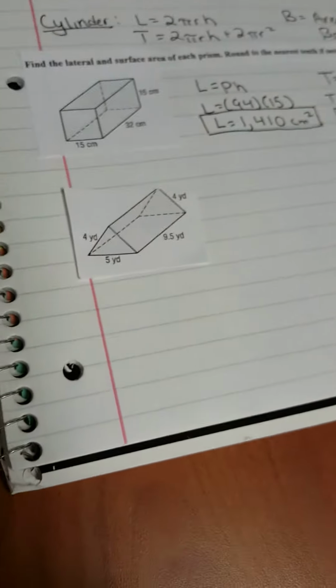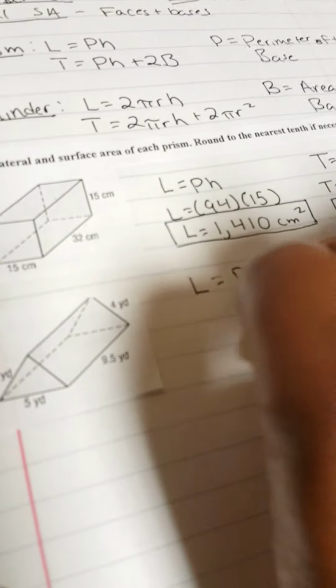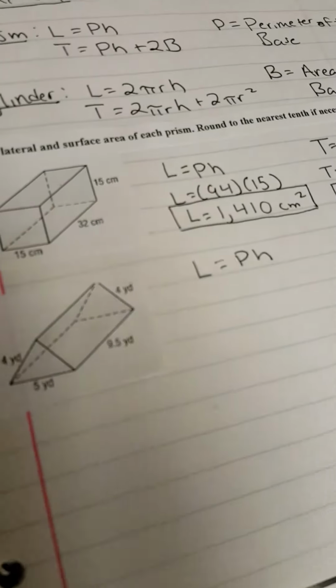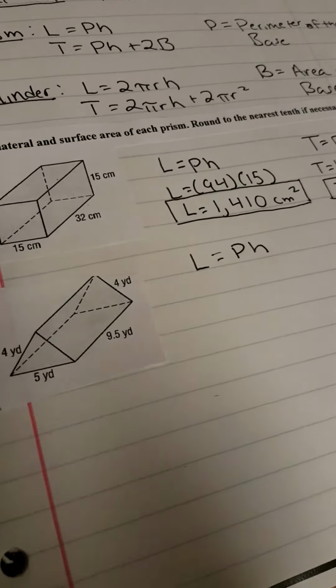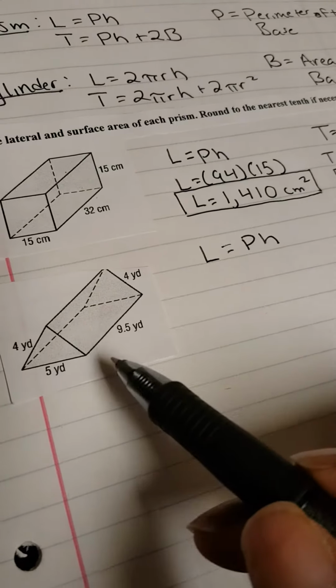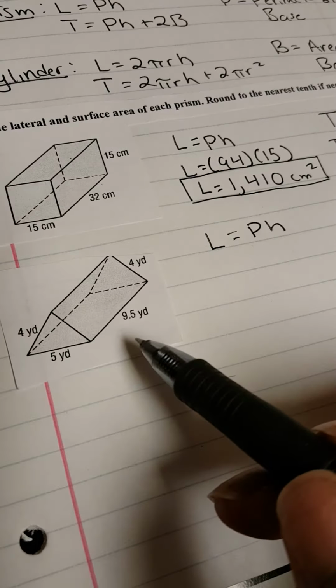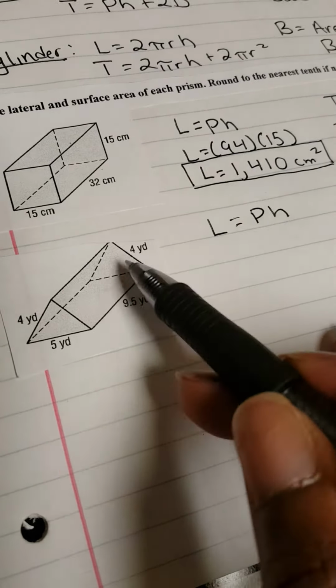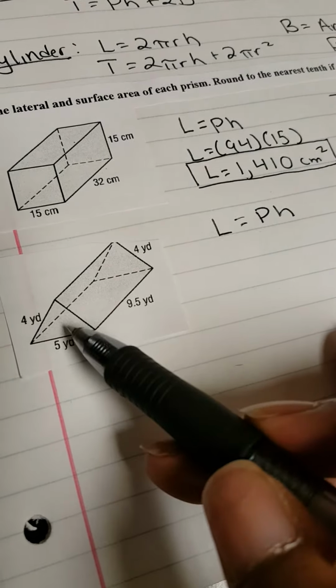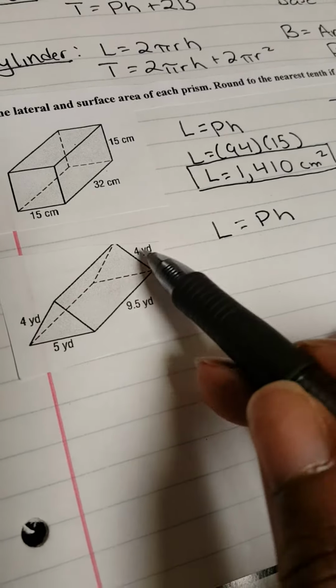Okay, now we're going to glue this triangular prism down. Alright, so we're going to do lateral and total again. So we have lateral equals PH. What does the P stand for again? Perimeter of the base. What kind of base do I have here? The triangles are my bases. Okay. Remember, if you have anything besides rectangles, those are your bases.